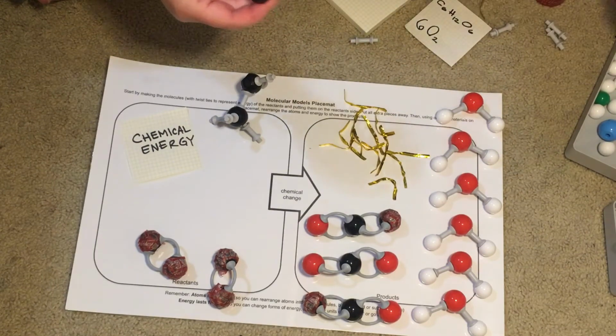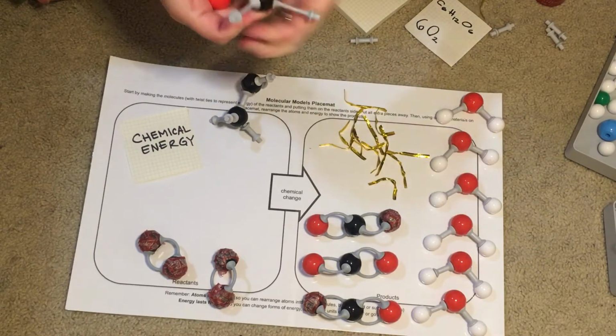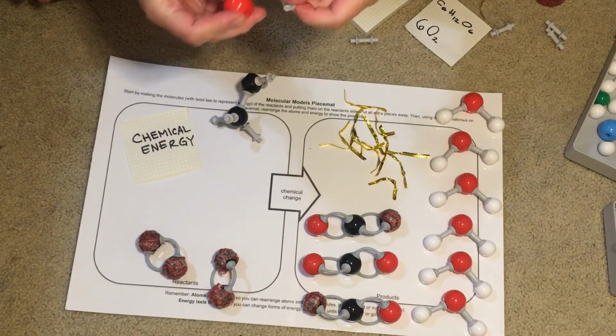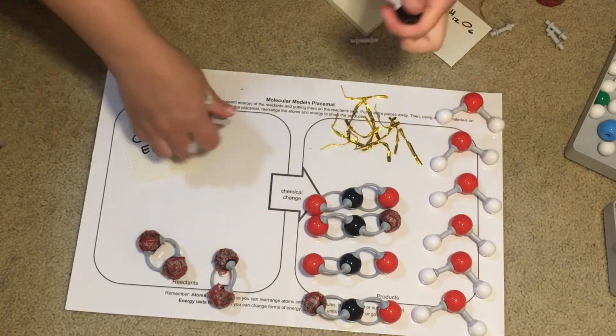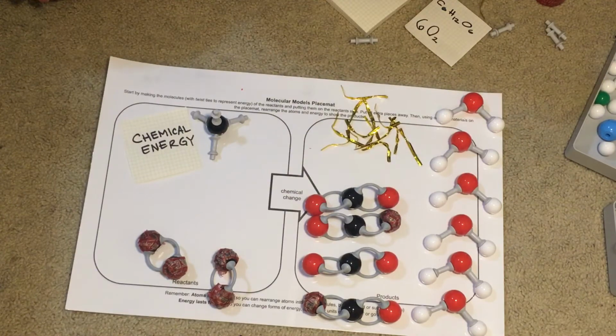I'm now wishing I brought a third molecule kit back, because I could have had this built from the beginning. So thanks for your patience as I rebuild this combustion reaction of cellular respiration.